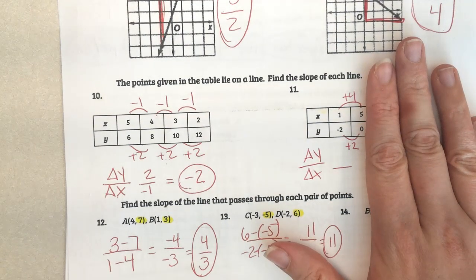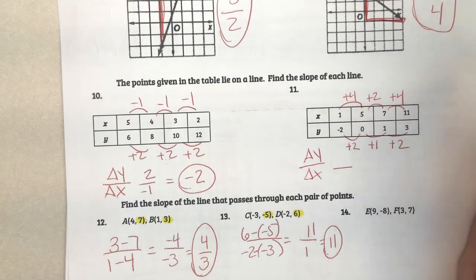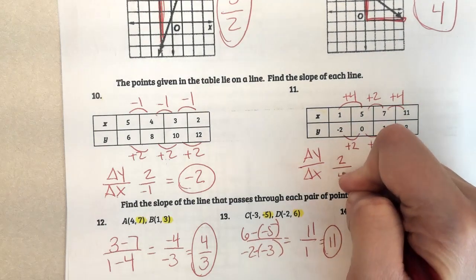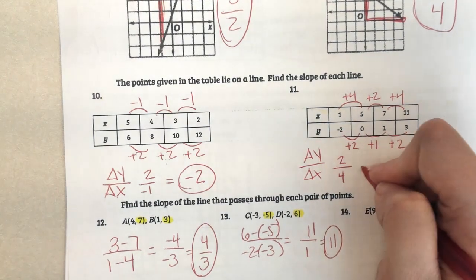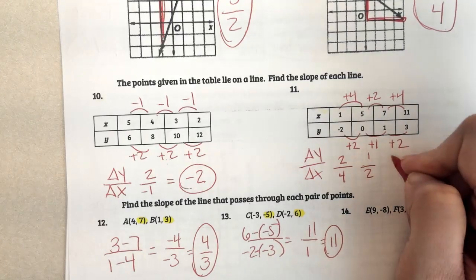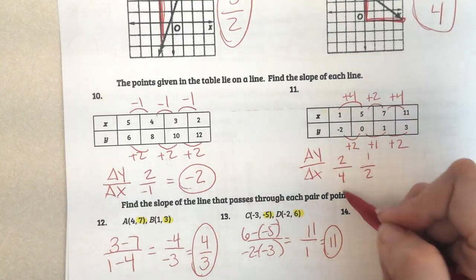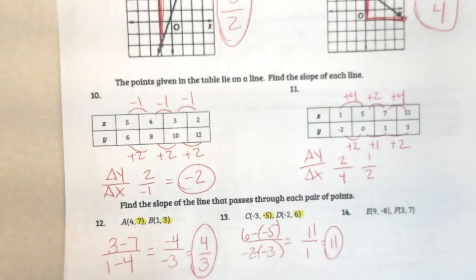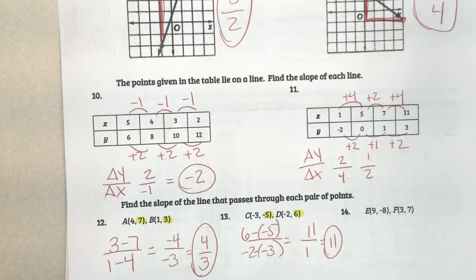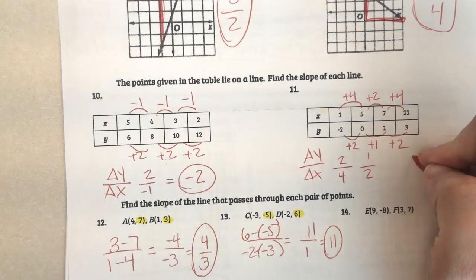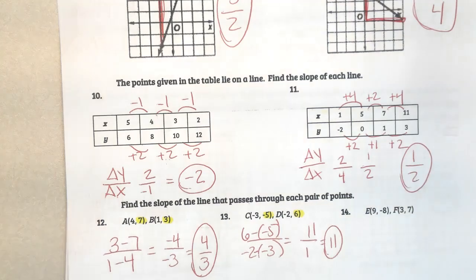4 over 2? No, it should not. 2 over 4. Please make sure you're putting them in the correct spot. What is my second one? 1 over 2. What is the last one? 2 over 4 I already have. I'm not going to write it again. Do those simplify to be the same thing? Yes, they do. What is it? 1/2. 1/2 is your answer.